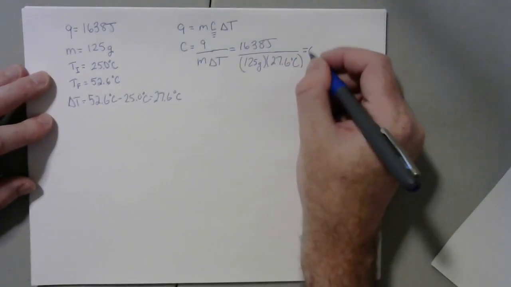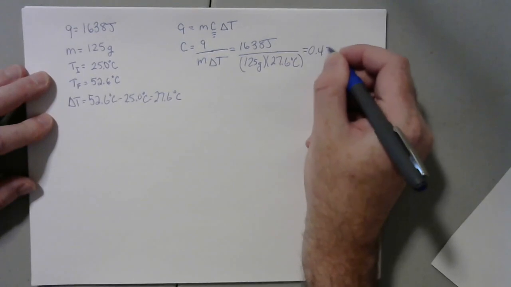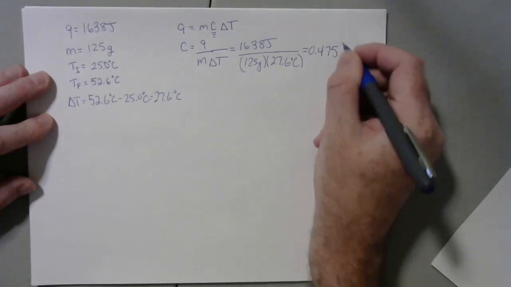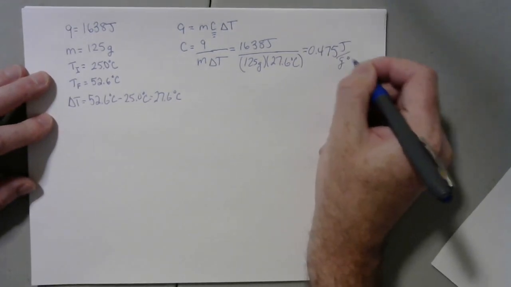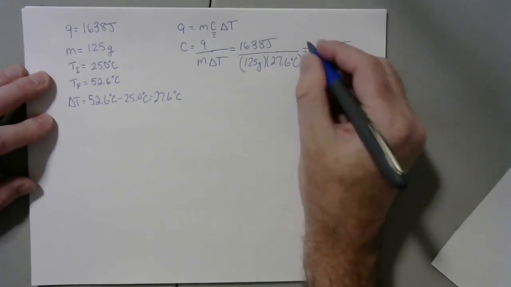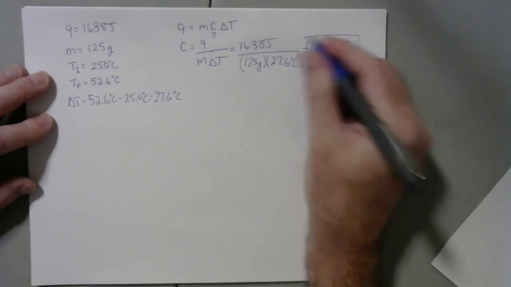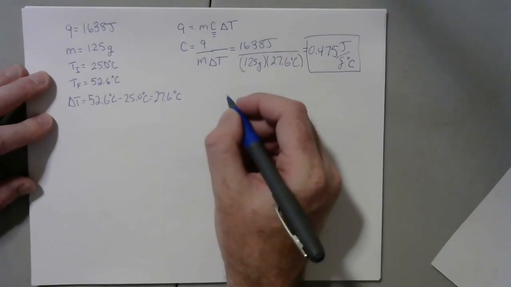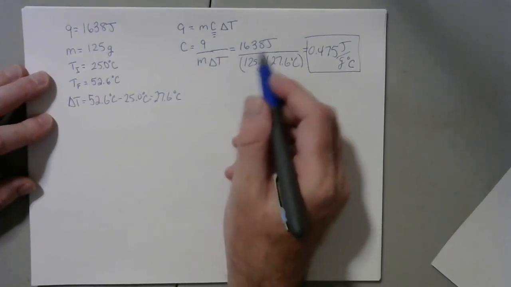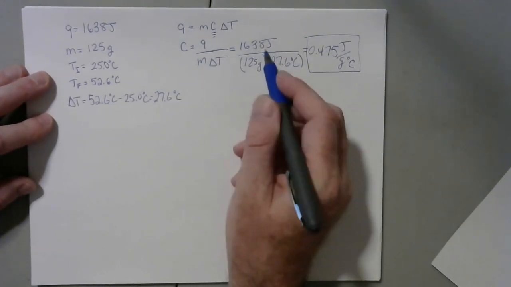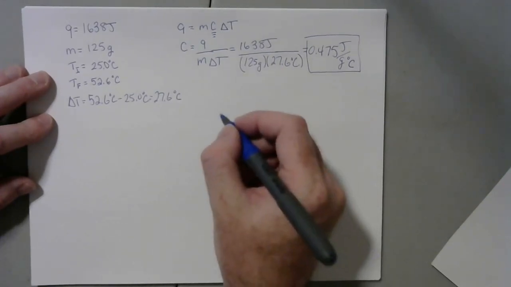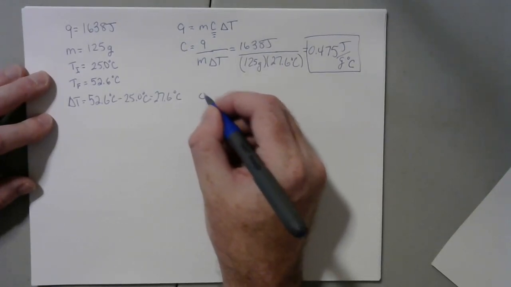Then we're going to get 0.475 joules per gram degree Celsius. So that's one of your answers. It asks for it in calories per gram, so I could do this whole thing again converting my energy units, or I could just convert the answer, which is what I'm going to do.